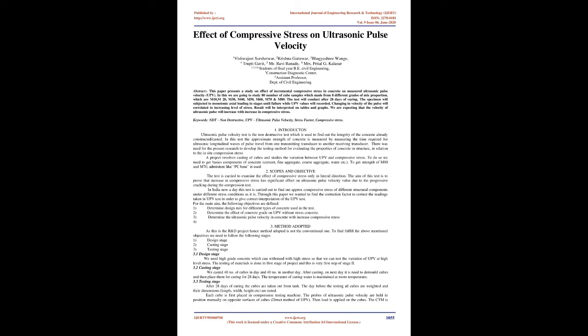Results will be interpreted in tables and graphs. We are expecting that the velocity of ultrasonic pulse will increase with increase in compressive stress. Keywords: NDT, non-destructive, UPV, ultrasonic pulse velocity, stress factor, compressive stress.